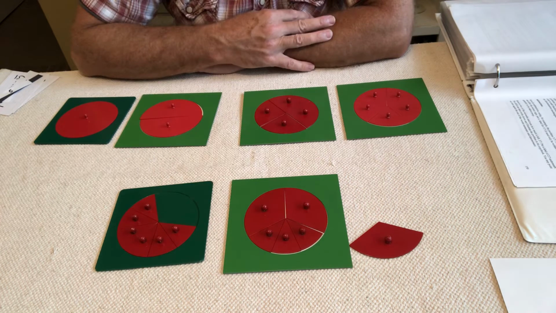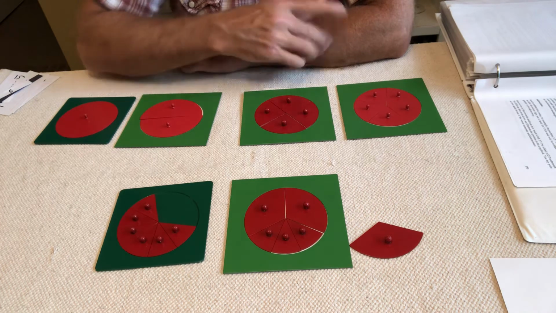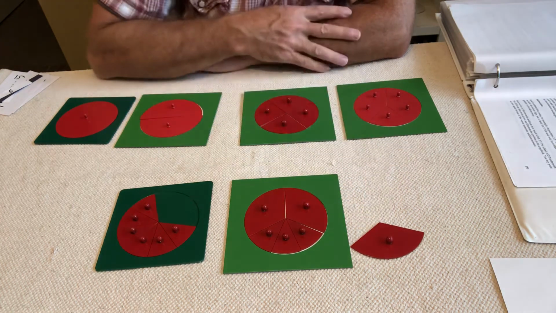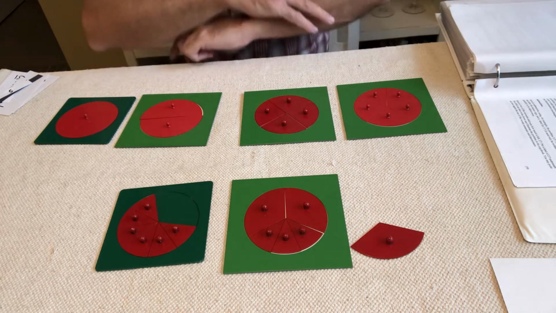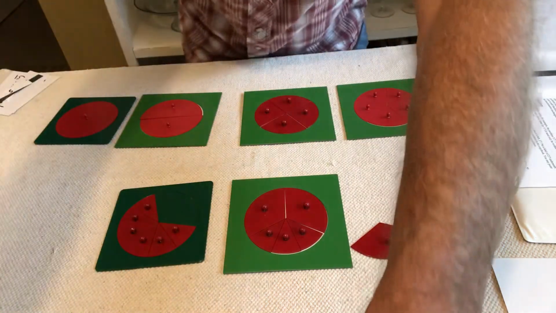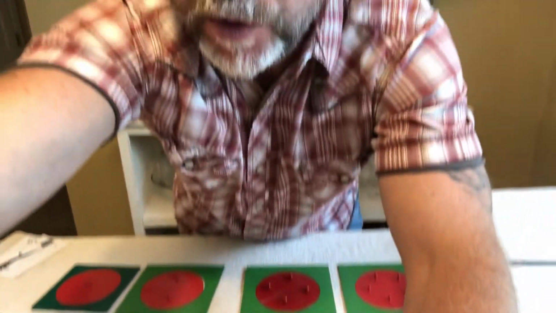Oh, so 3 of my ninths takes up the space that 1/3 took up. So 1/3 is equivalent to 3/9 because it fills in the same space. So now what I would like for you to do is to go to the website that we were talking about called toytheater.com/fraction circles.